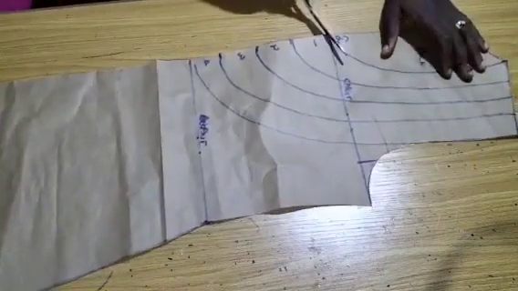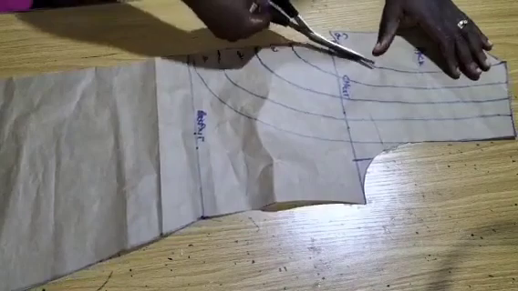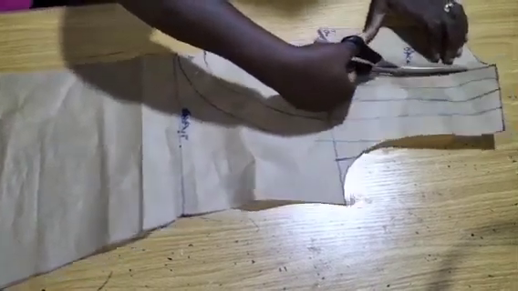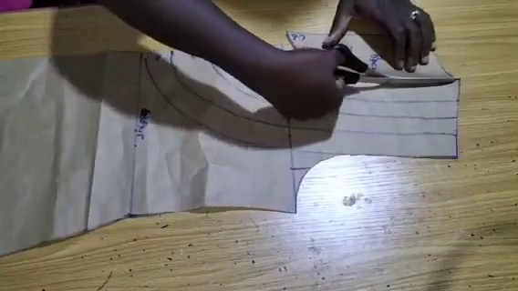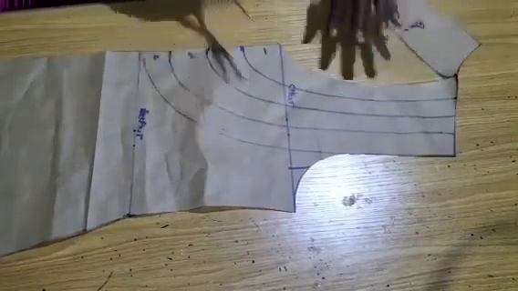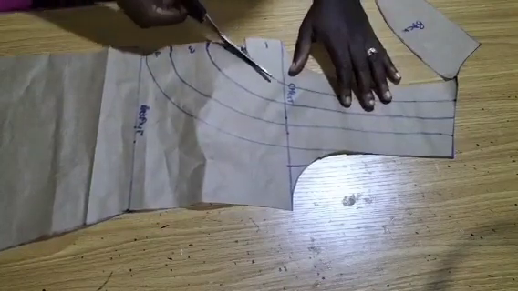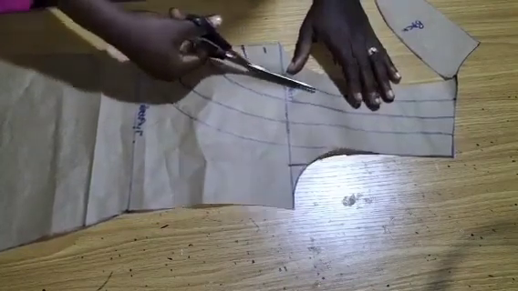So I will start cutting because I'm going to slash them and spread them. If you are cutting, please don't cut to the neckline. This is how we slash them, so we'll be able to have the cowl effect.